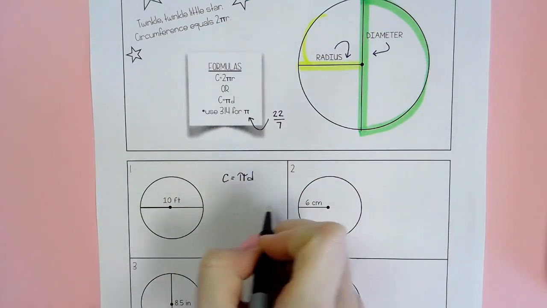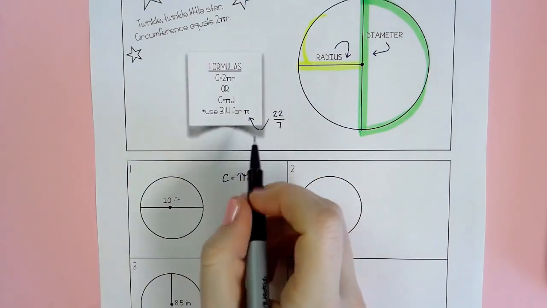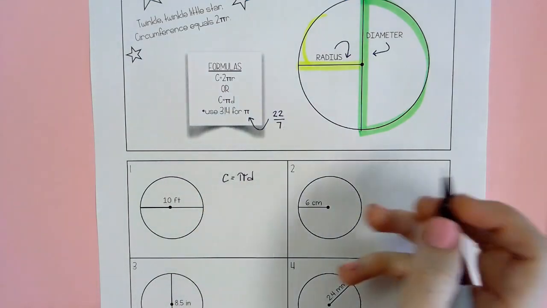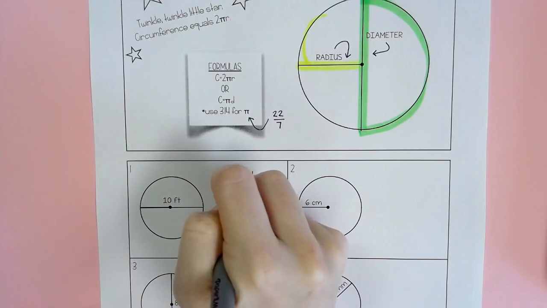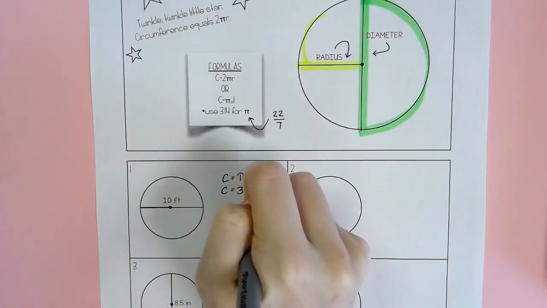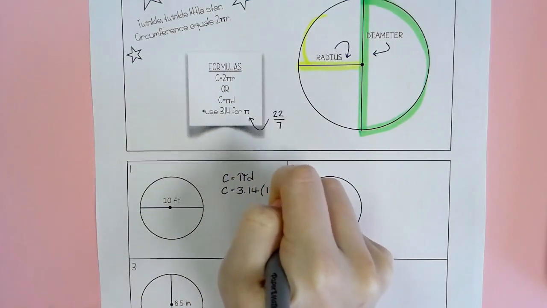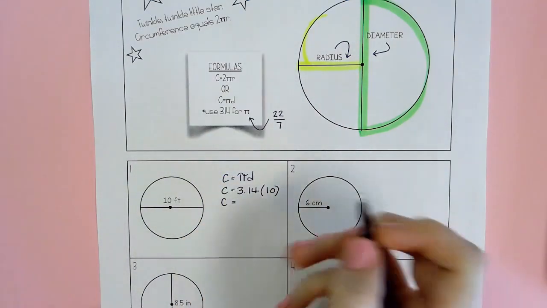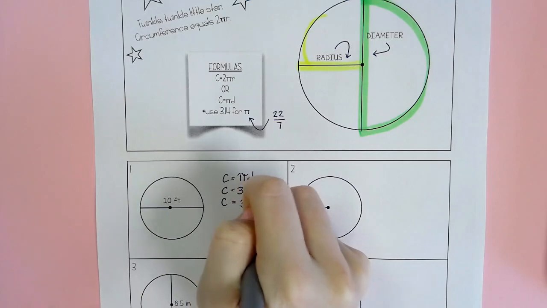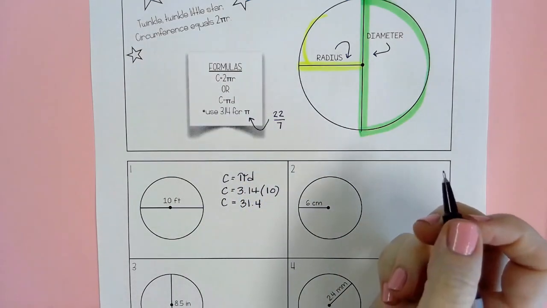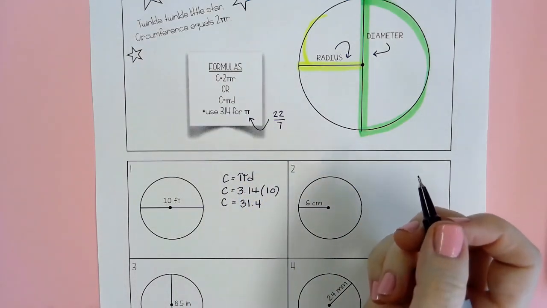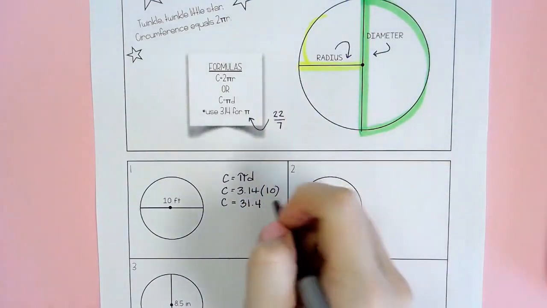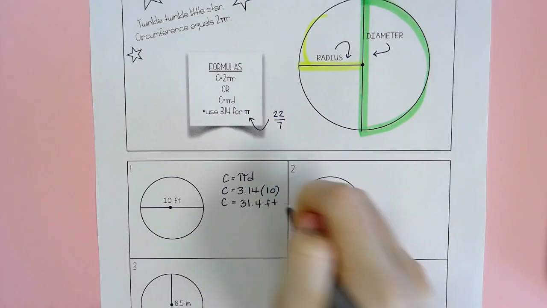Now I'm going to leave enough room because I'm going to show you guys how to use both approximations, so both 3.14 and 22/7. So C is equal to 3.14 times the diameter, which is 10. So C is equal to, if I do 3.14 times 10, I get 31.4. Now, since circumference is just like perimeter, we do not square our units. It's just the distance around the circle. So it would be feet.